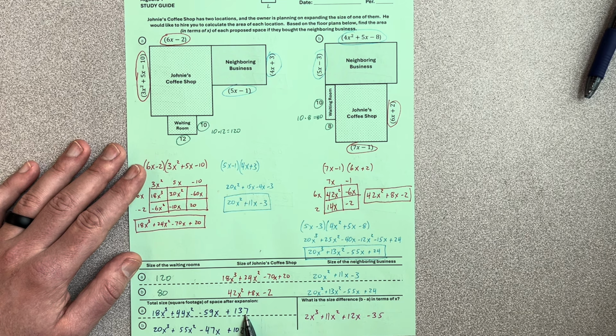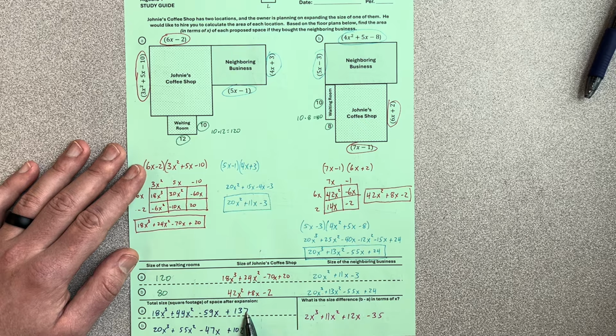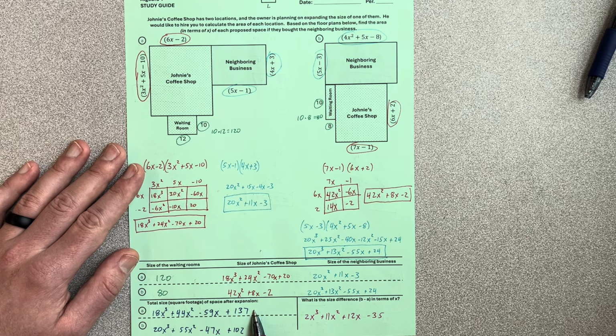Now our constant values. All three pieces here have a constant value. 120 plus 20 minus 3. 120 plus 20 is 140. 140 minus 3 is 137. That's where this total square footage comes from in terms of x. We're going to put that on hold. We'll use it in a little bit after we complete part B.